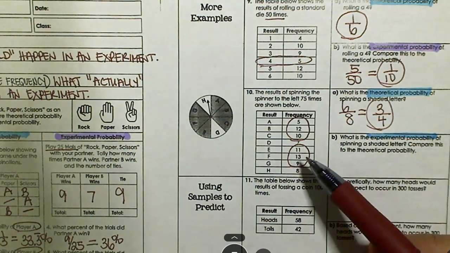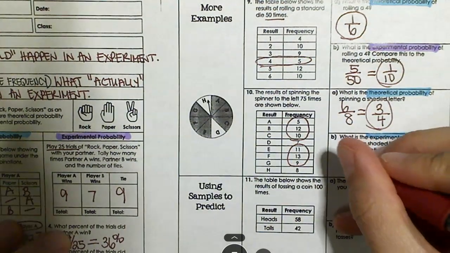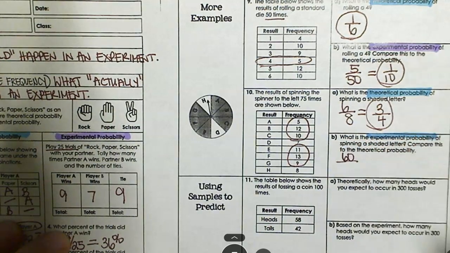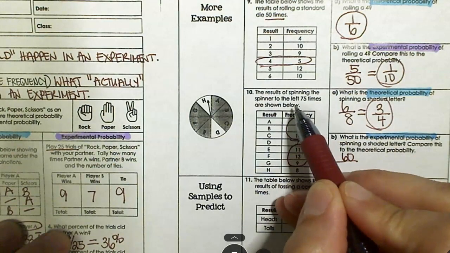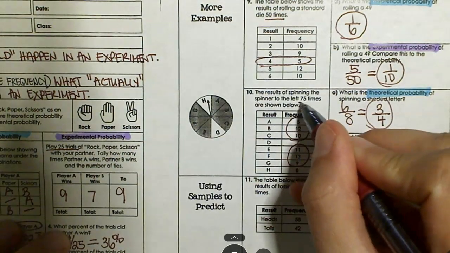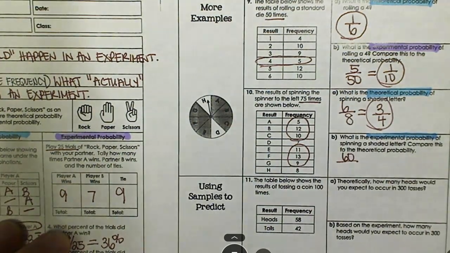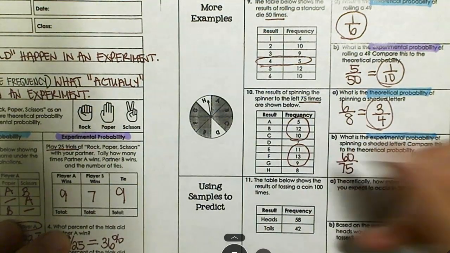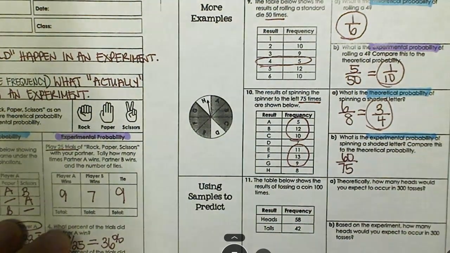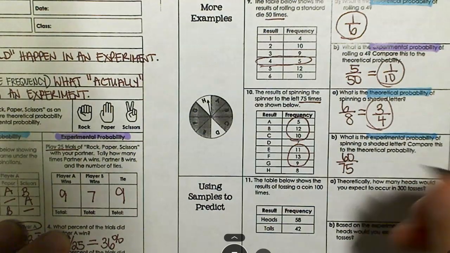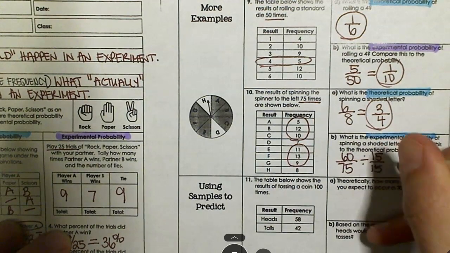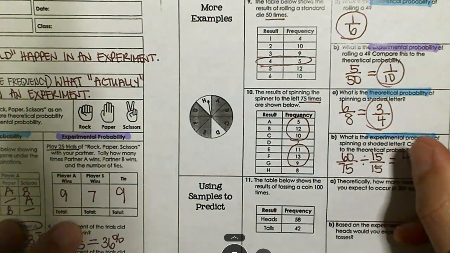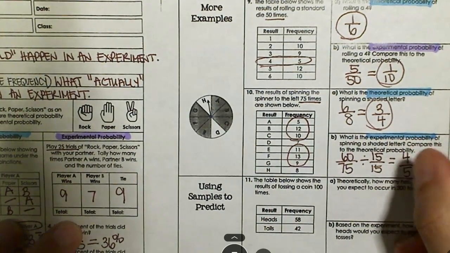So when I add all these frequencies up, I got the number 60. In order to write my denominator, I'm going to go back and look over here and say, all right, the trial was conducted 75 times. So that makes it my denominator. Of course, reducing to lowest terms, when I reduce these both by the number 15, I end up getting 4 out of 5.